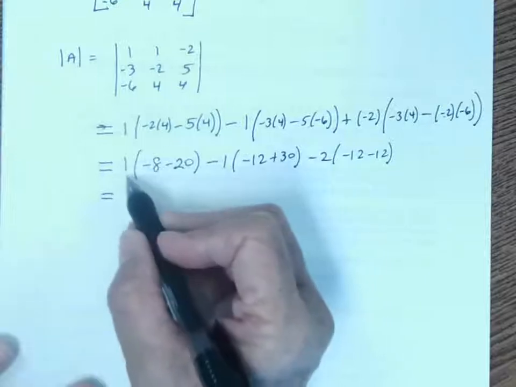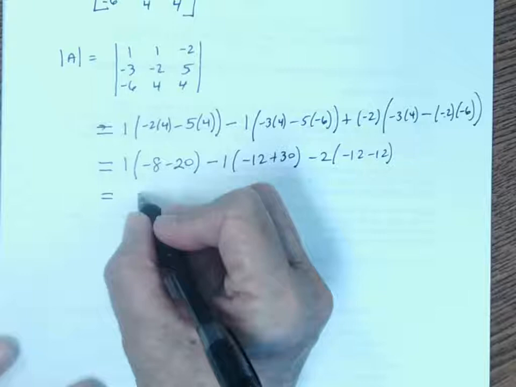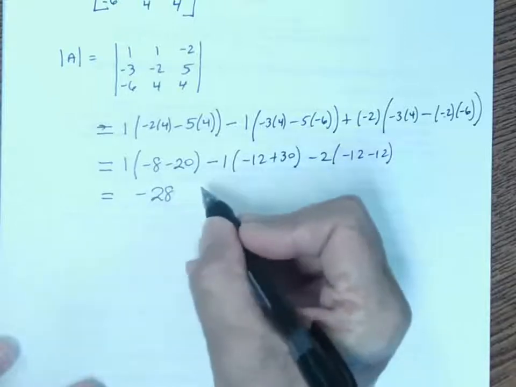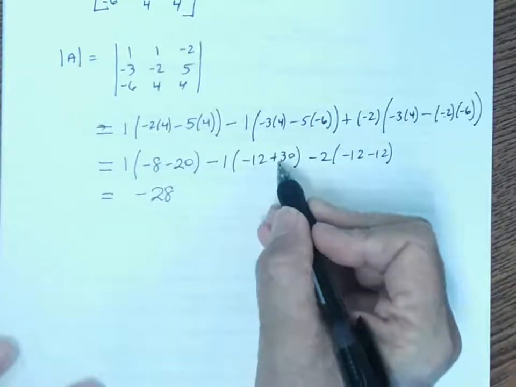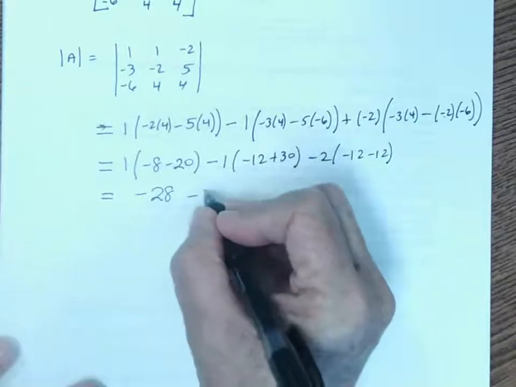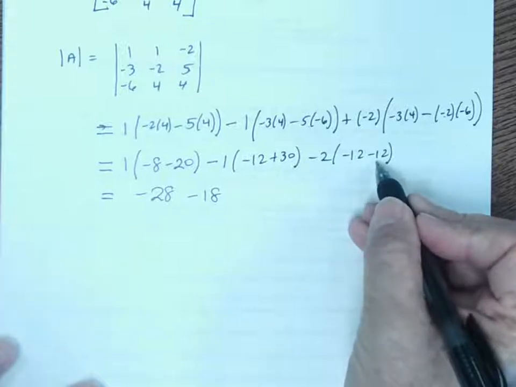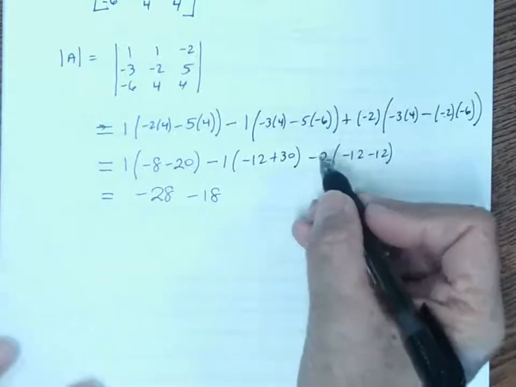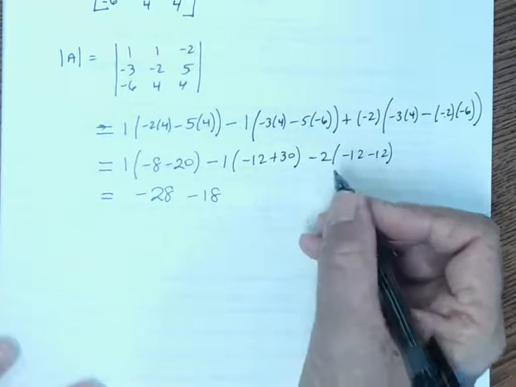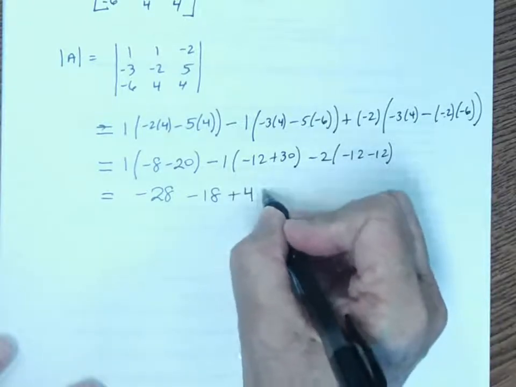And so negative 8 minus 20 is negative 28. Negative 12 plus 30 is 18, and times negative 1 is negative 18. And negative 12 minus 12 is negative 24. Minus 2, or times a negative 2 is a plus 48.